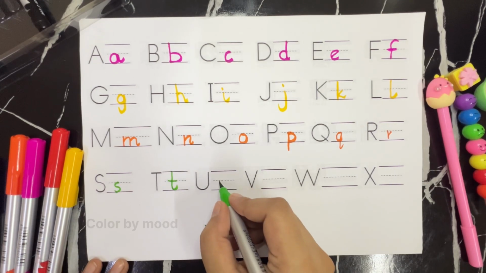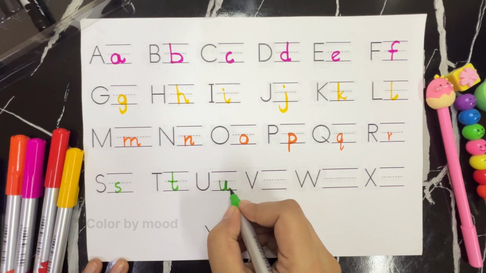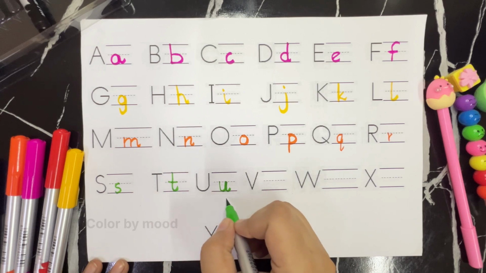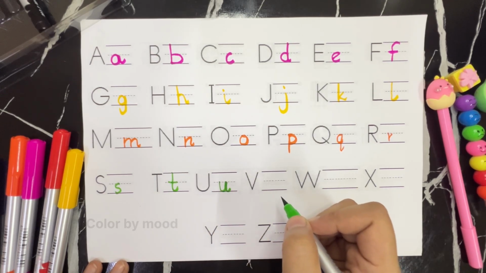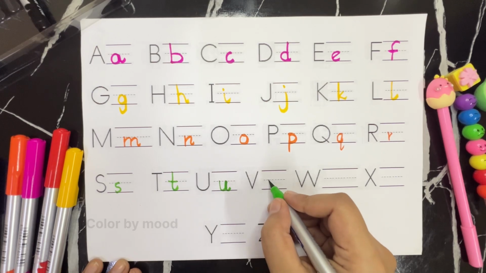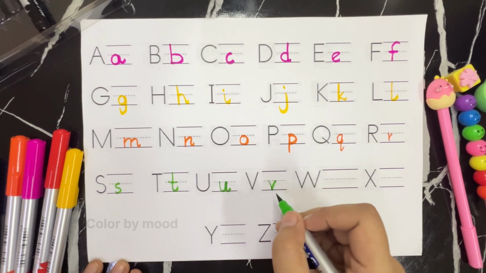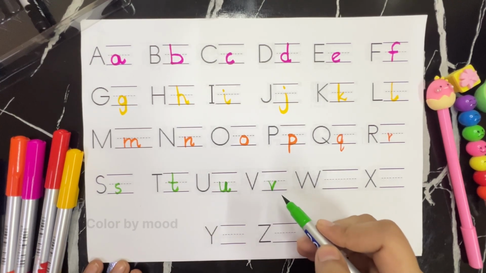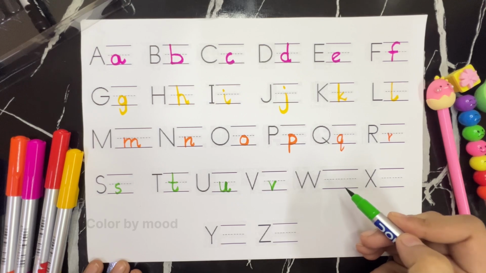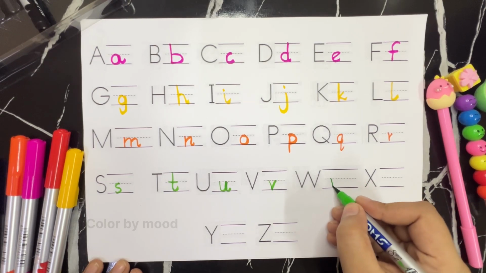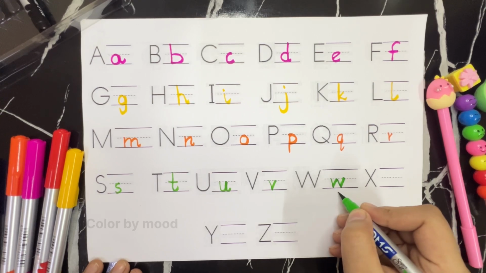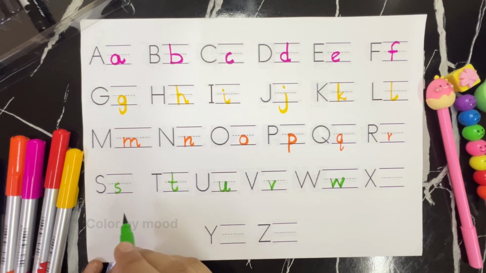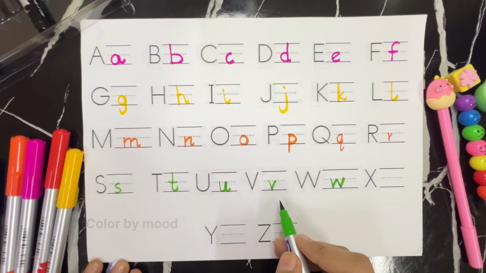Yes, letter U. Small letter U. Capital U, small u. S, T, U. After U, which letter will come? Yes, letter V. Very nice. Capital V and small v. S, T, U, V. After V, which letter will come? Yes, letter W. Small letter W and capital letter W. Very nice. S, T, U, V, W.